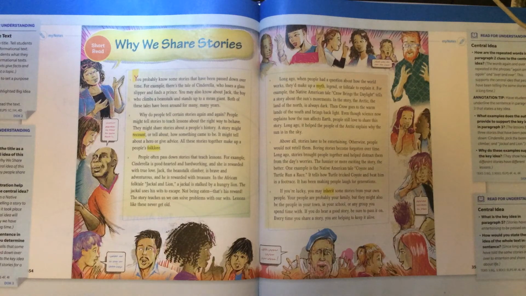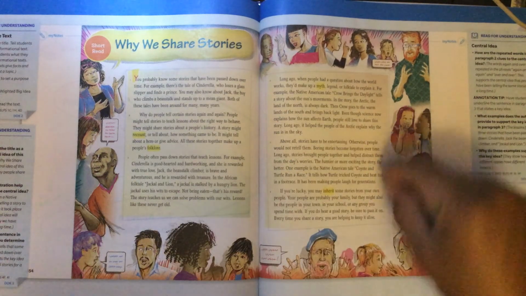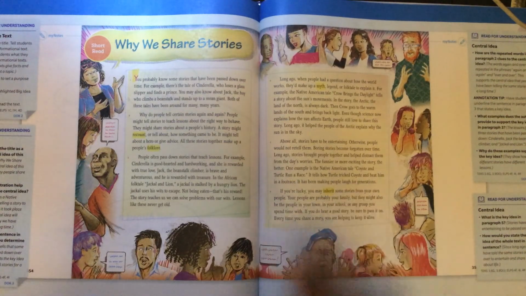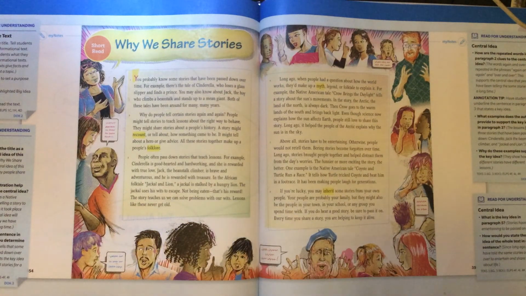The stories have to be entertaining to be passed on. The key idea here is that this story has been entertaining and made people laugh from generation to generation. If it wasn't entertaining, it wouldn't have been passed on and wouldn't still be alive at the present time.